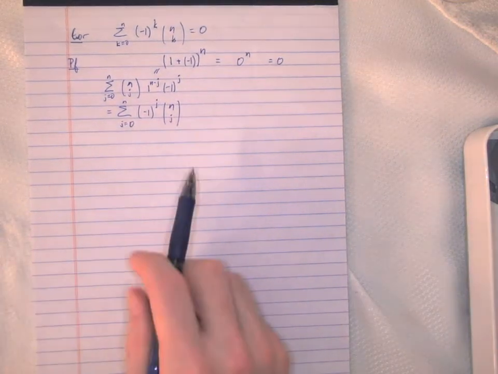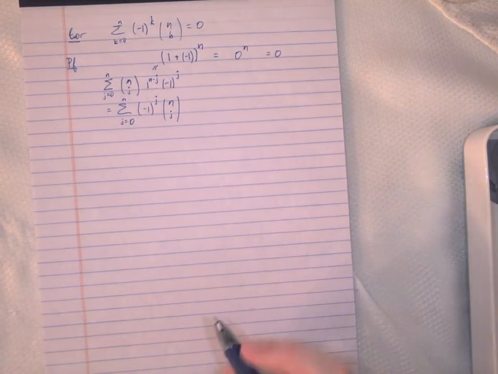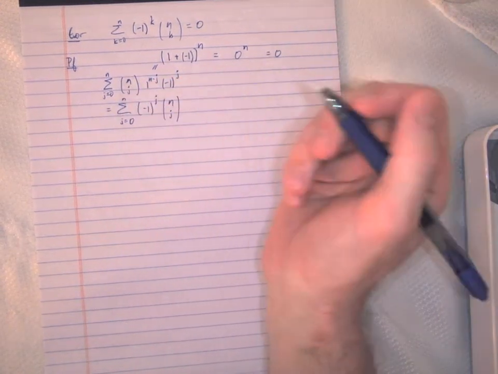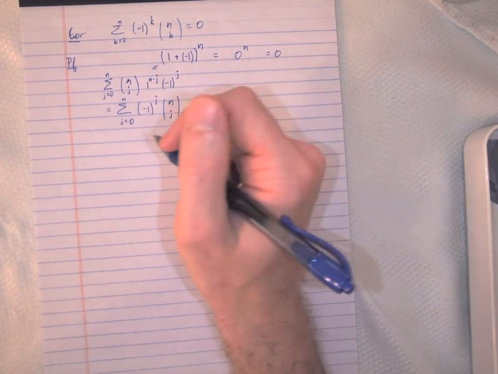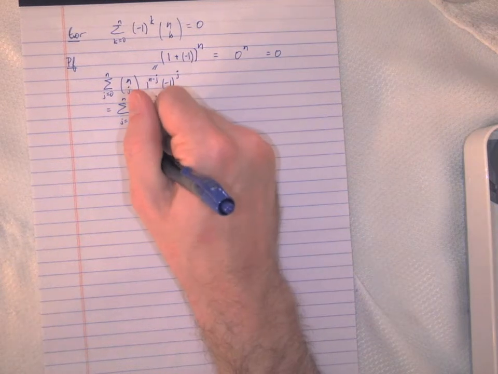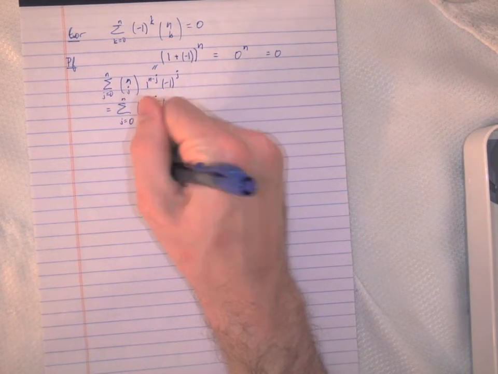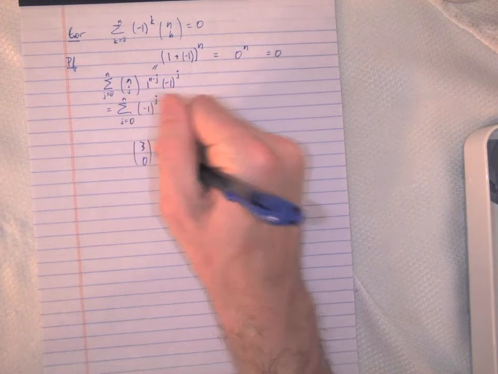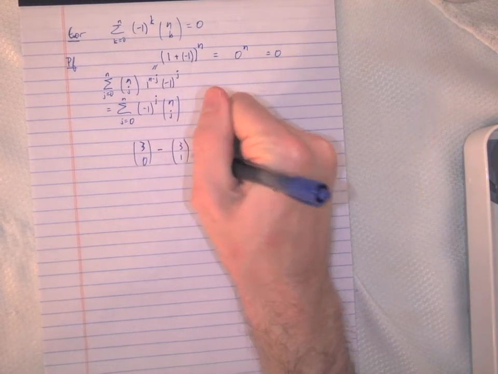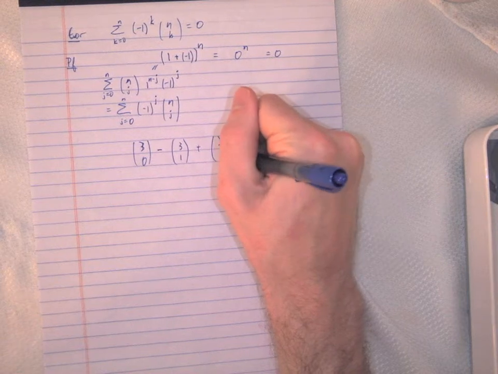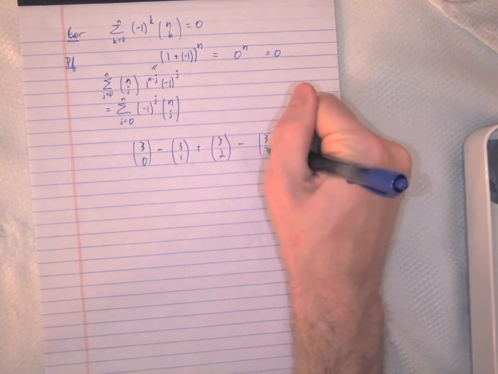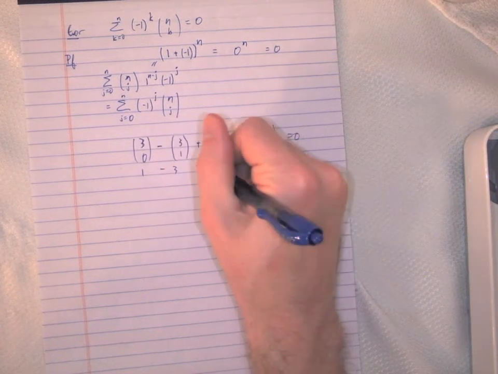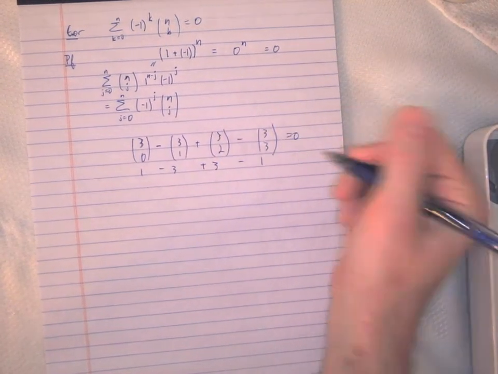Just some examples of what this is really saying: if we do, for instance, a cubic, something to the power of 3, what this is saying is 3 choose 0 minus 3 choose 1 plus 3 choose 2 minus 3 choose 3 is equal to 0. And here we know that's true because this is 1 minus 3 plus 3 minus 1, which is equal to 0.